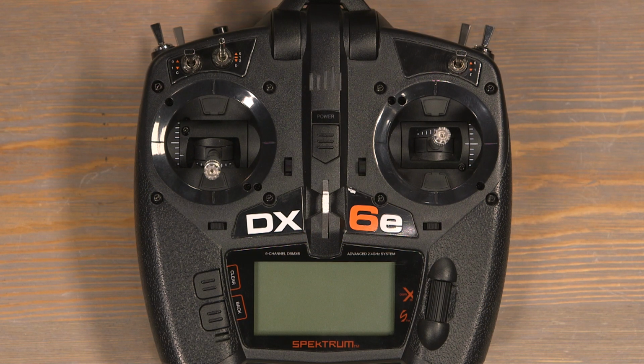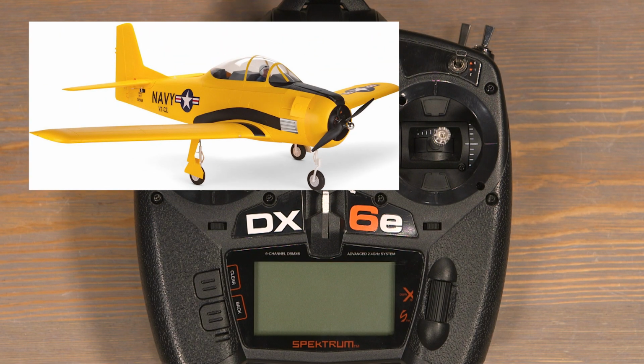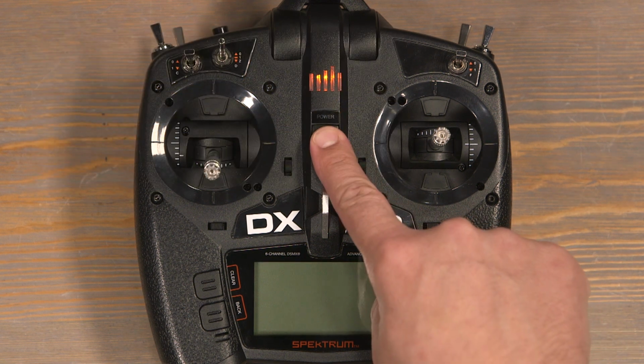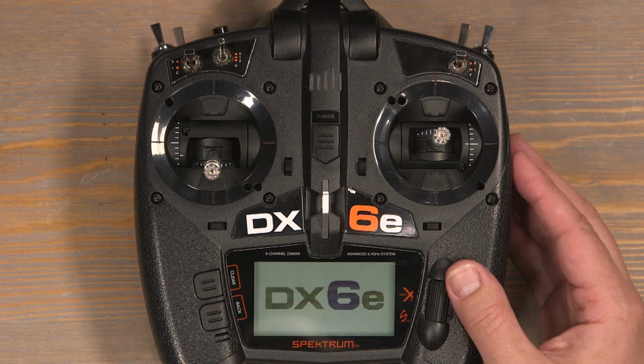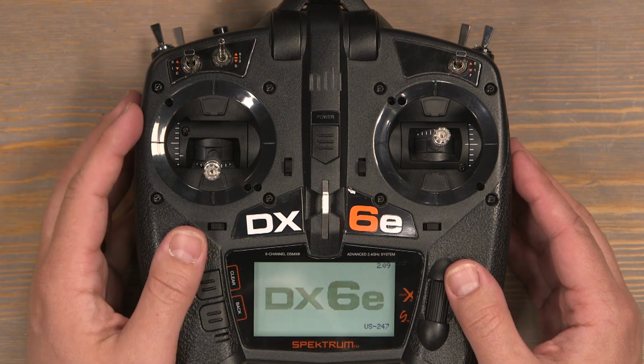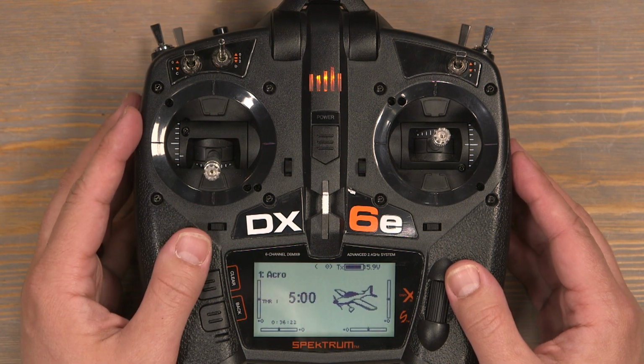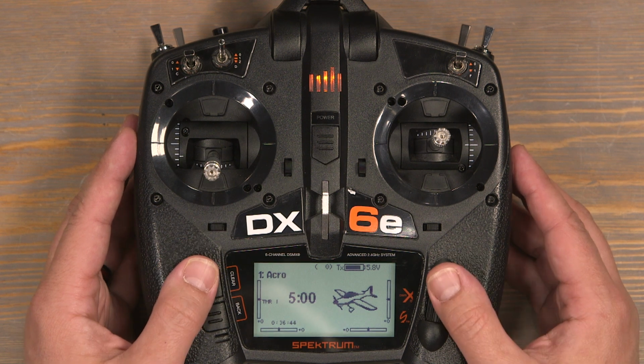Hello and welcome to this transmitter programming tutorial for the E-flite Carbon Z T-28 Trojan 2-meter. Today I'll be programming with this DX6E transmitter, but these programming instructions are applicable for all Spektrum DX-G2 radios. Let's get started by selecting a brand new model.